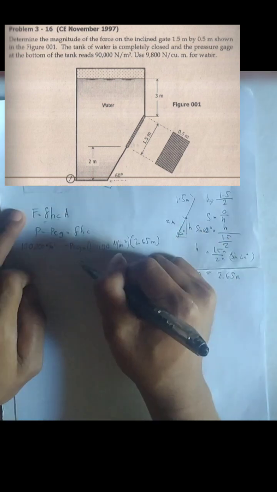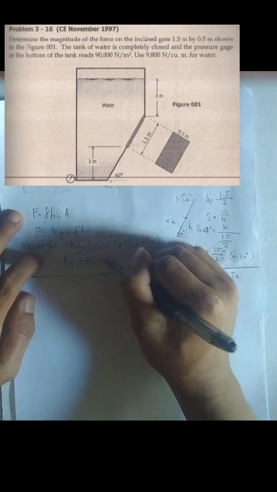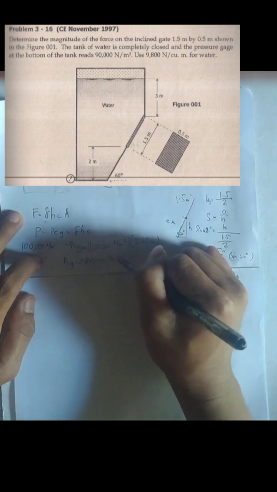The value of the height, put it in the calculator, we can solve it as 2.65 meter. So here we put 2.65 meter. Now we can simply solve the PCG. PCG is equal to 100,000, the pressure at the bottom of the tank, 100,000 Newton per meter squared, minus the product of these two.